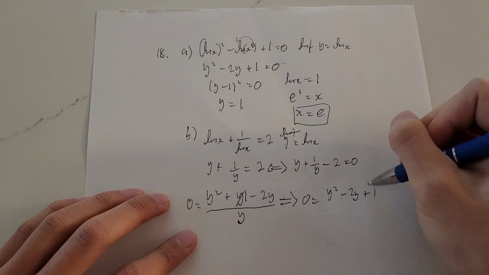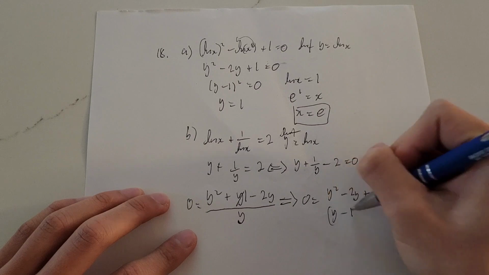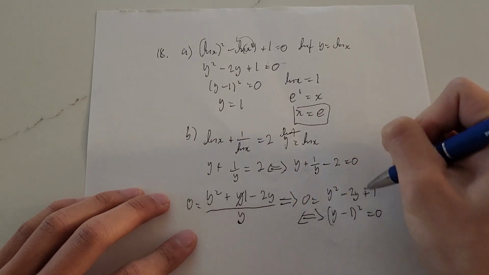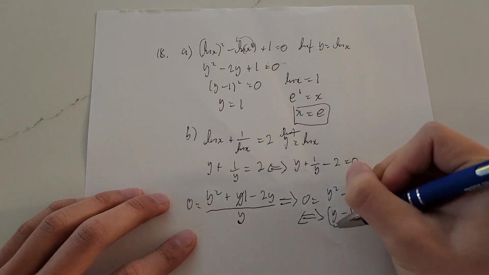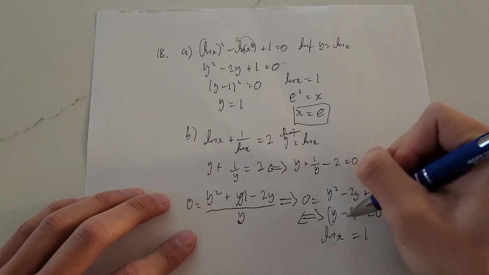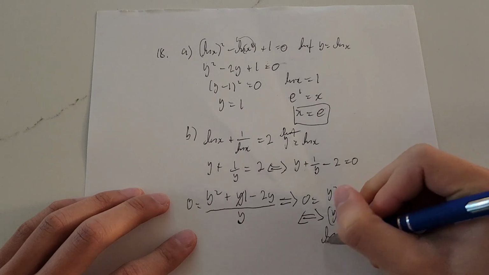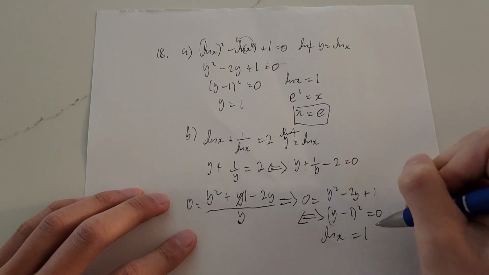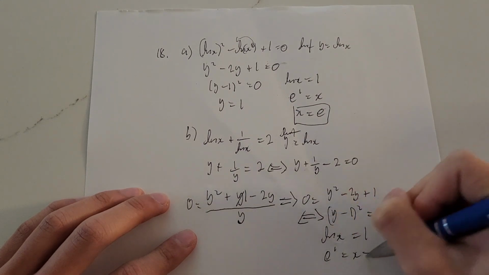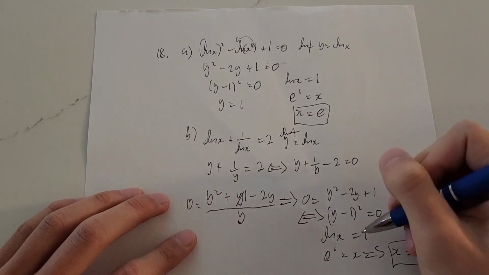And it looks like we got the same exact quadratic here. So we already know that y minus 1 squared is now equal to 0, if and only if this expression is true. And now we have ln x is equal to 1, because isolating for y, we just get y is equal to 1, and ln x is equal to y, so therefore ln x is equal to y is equal to 1. Now we have e to the power of 1 is equal to x, which implies x is equal to e. And that's going to be our answer for part B.